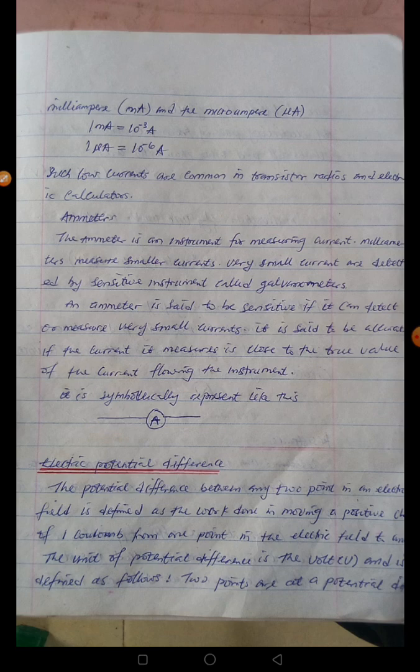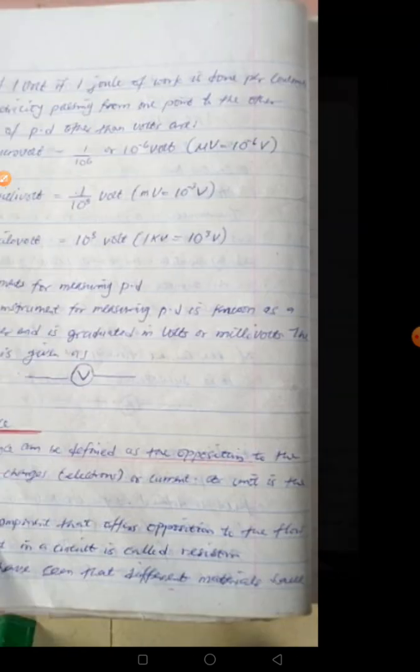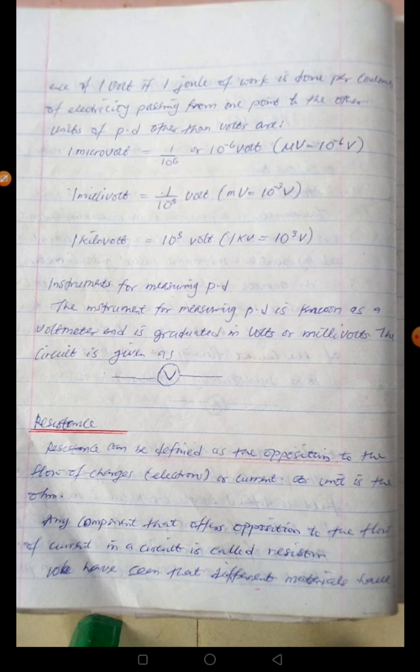The unit of potential difference is the volt and is defined as follows. 2 points are at a potential of 1 volt if 1 joule of work is done per coulomb of electricity passing from one point to the other.